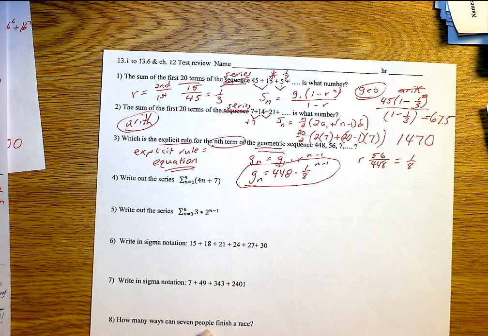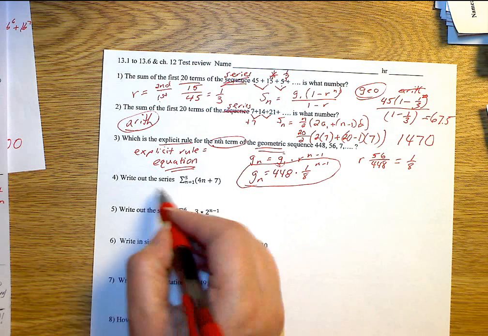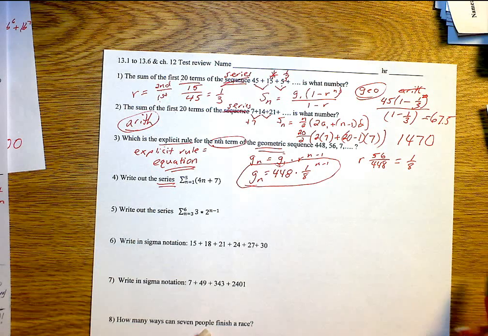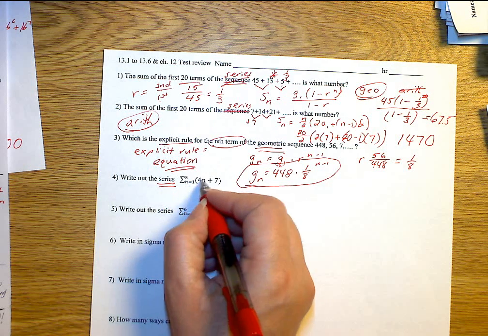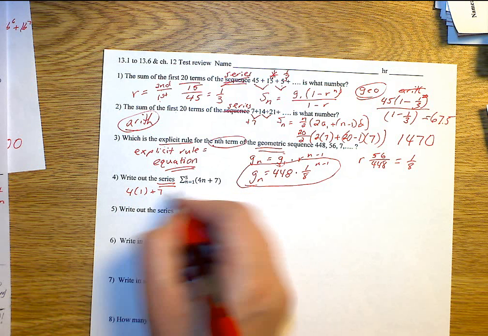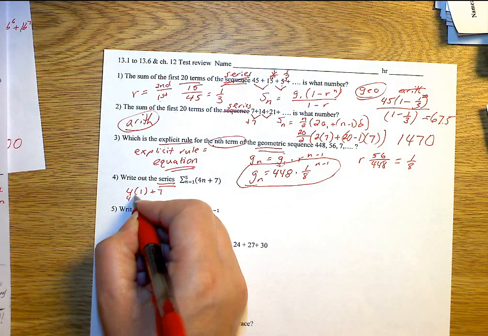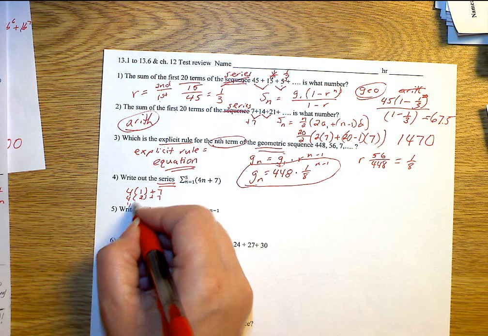So, biggest thing here we want to do is to write out the series. Since it says to write out a series, what are we going to separate each number with? Addition sign. So literally it wants you to put in a 1 here. So it's going to go 4 times 1 plus 7. And then put a 2 in. 4 times 2 plus 7. And then put a 3 in. 4 times 3 plus 7.